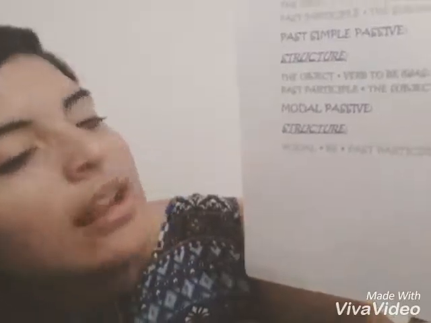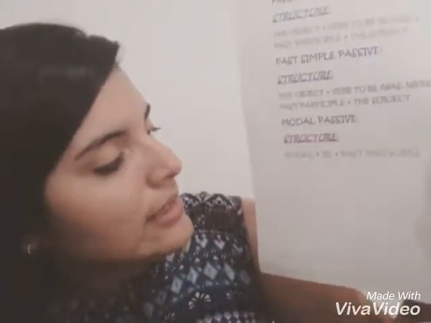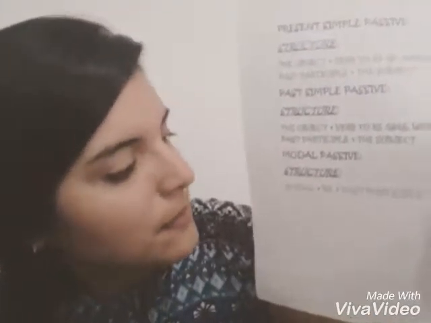Now we are going to learn about the modal passives. The modal passive structure is this one: a modal like may, could, can, might, etc., plus be, plus the past participle. One example of these sentences is the next one: the model was paid very much by the photographer.